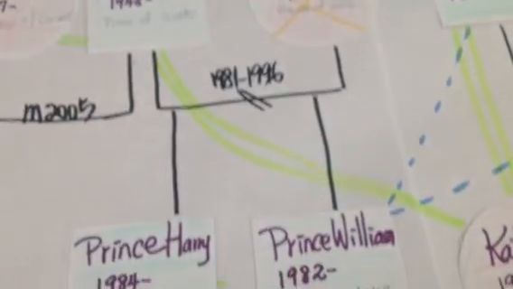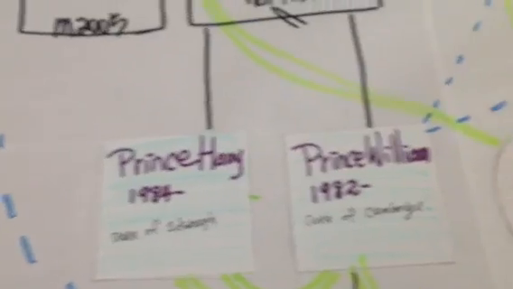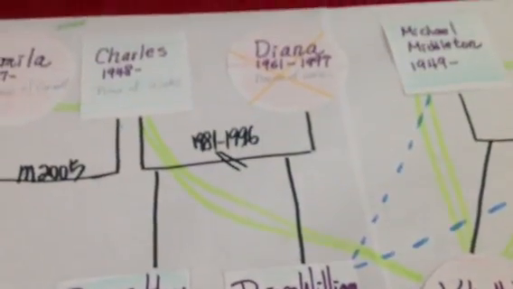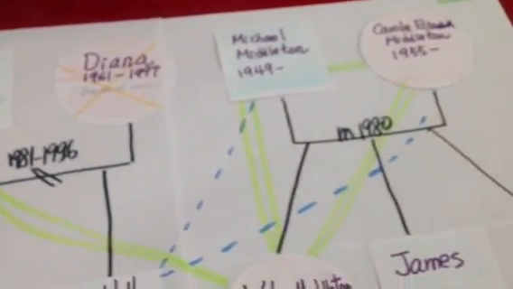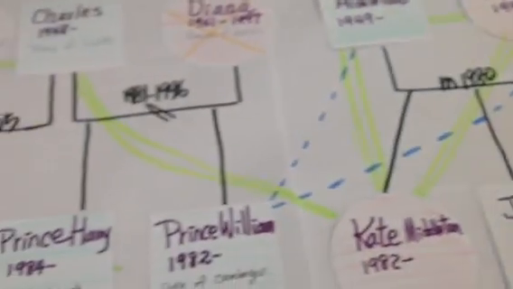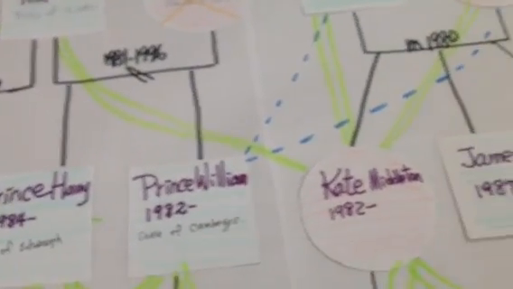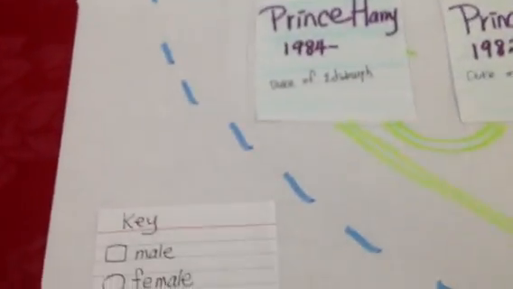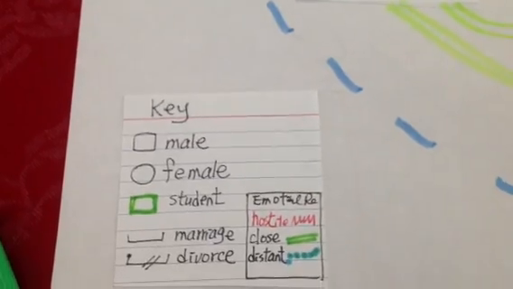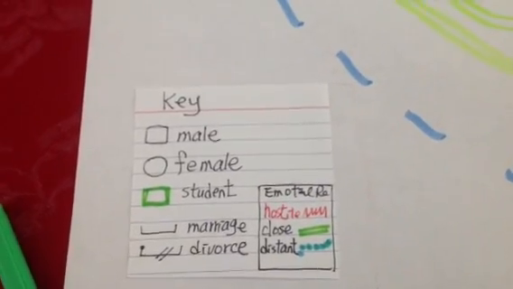Remember your person, you have personal information first. For each person in your family, can you name two things about them? Then you put them together, and then you plot the family relation first. Remember you're going to include a key for me. So you're going to include a key: male, female, this is the student, this is marriage, this is the divorce.